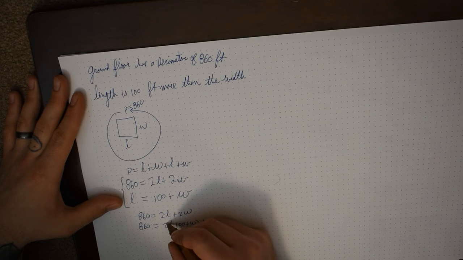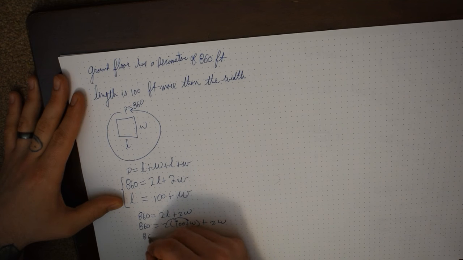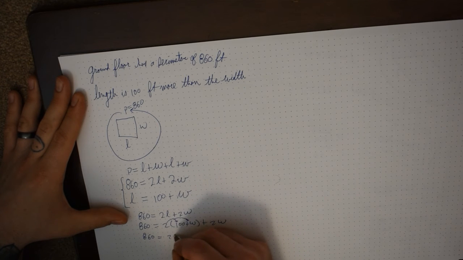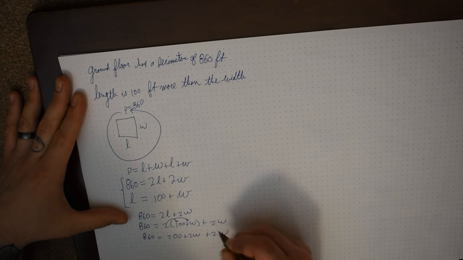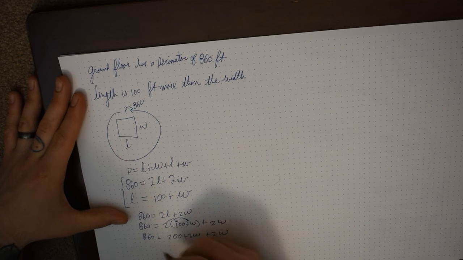Now, we're going to distribute that 2 across addition to get 860 being equal to 200 plus 2W plus another 2W. We'll gather some like terms and subtract 200 from both sides to get 660 being equal to 4W. Divide both sides by 4.